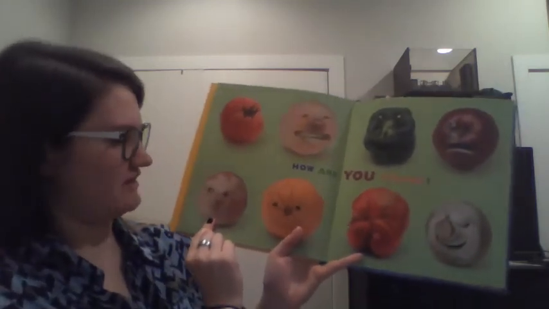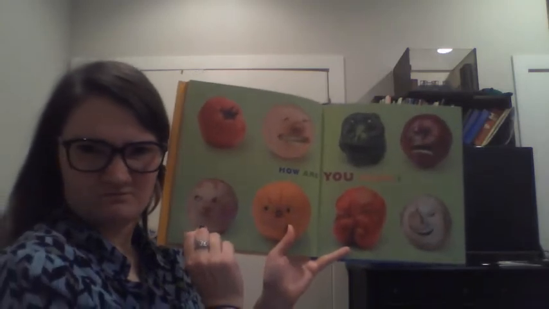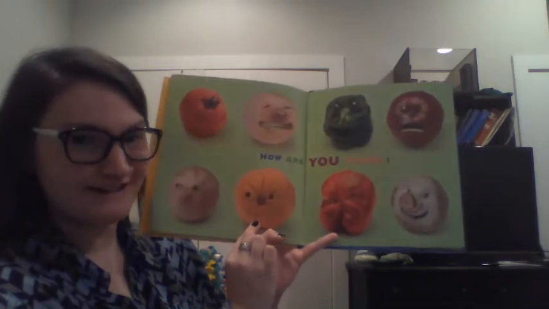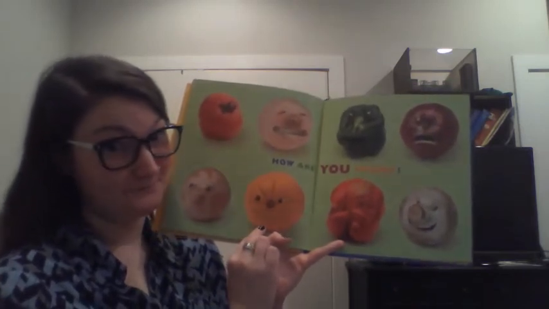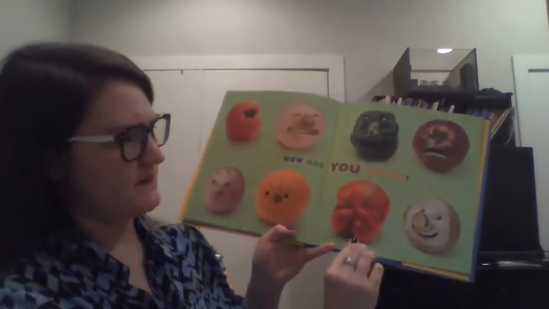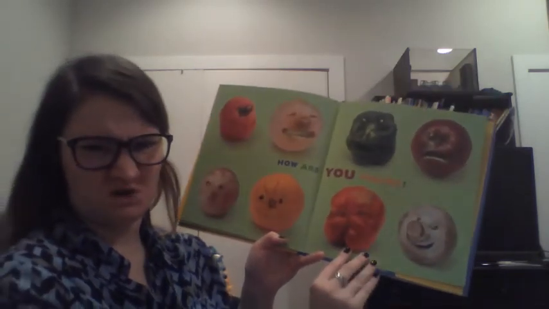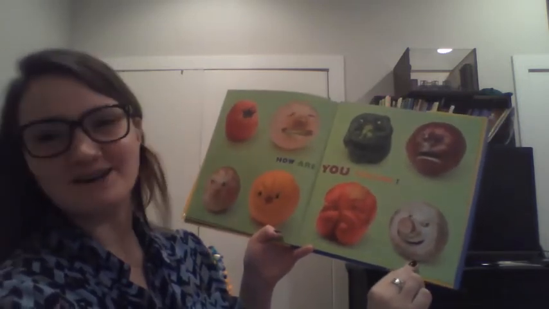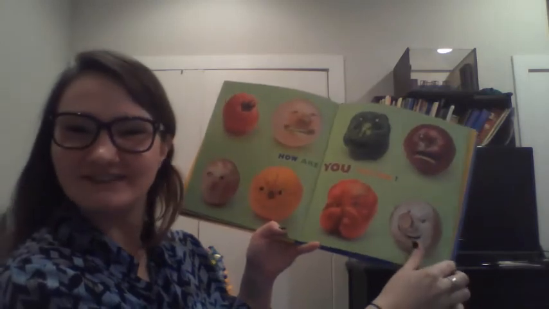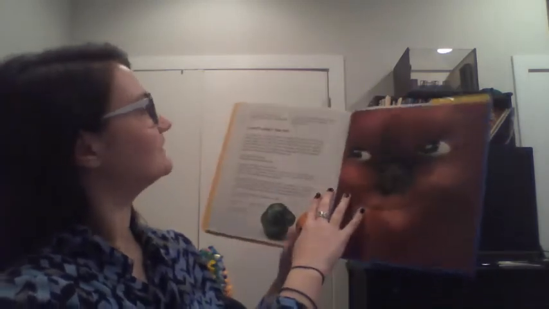We have a jealous turnip. We have a mischievous orange. He's smiling, but looks like he's up to something. Show me what you look like when you're up to something. We have a mad pepper. Show me mad. And then we have a happy mushroom. Happy mushroom. And that is the end of my book.